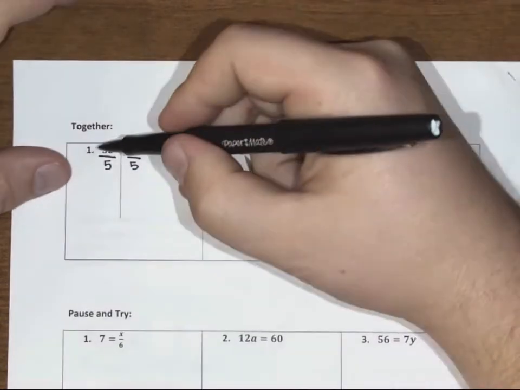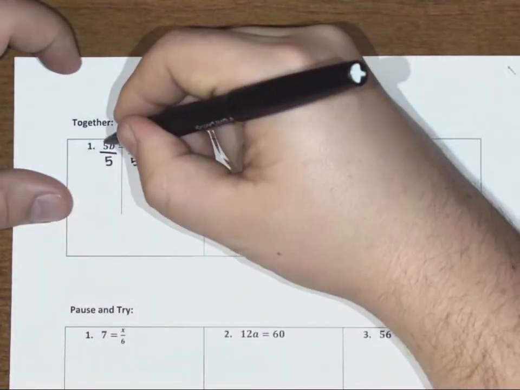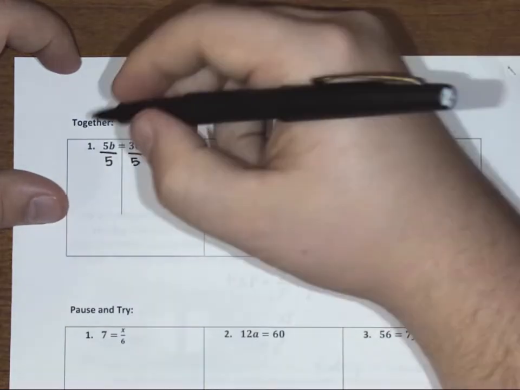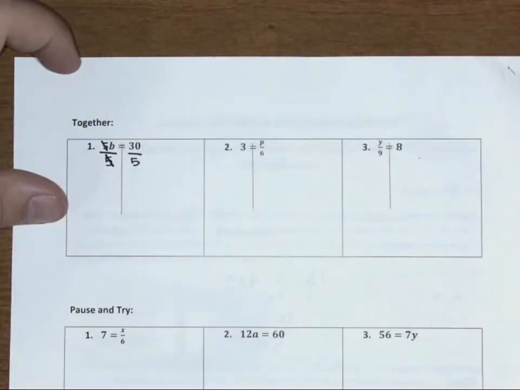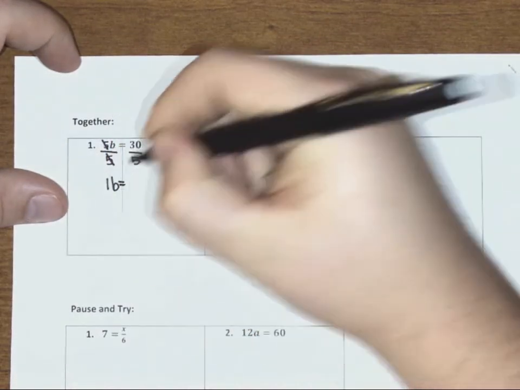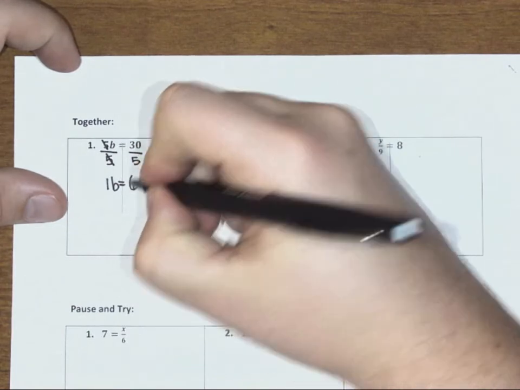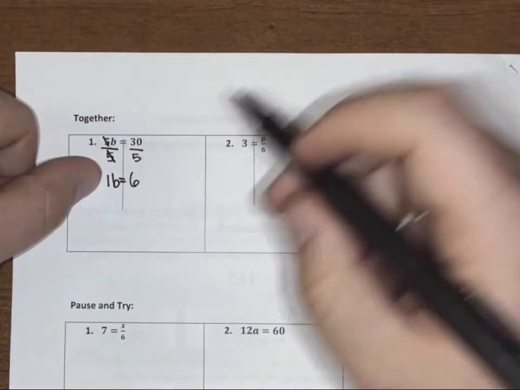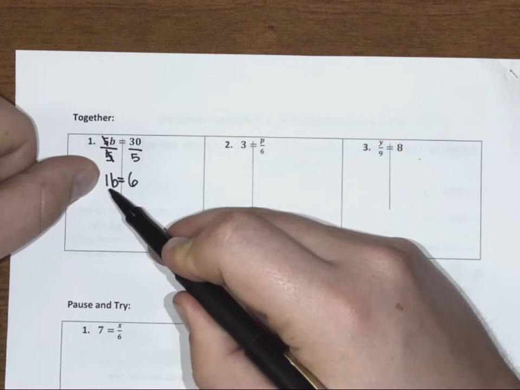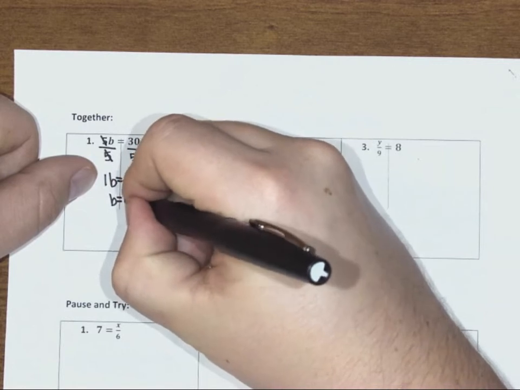So now we have 5b divided by 5. Well, what is 5 divided by 5? 5 divided by 5 is 1. So we get left with 1b equals 30 divided by 5 is 6. Okay, but we have a problem here because we have a 1b. Isn't 1b just the same as b? Yes, it is. So we can just rewrite this as b equals 6.